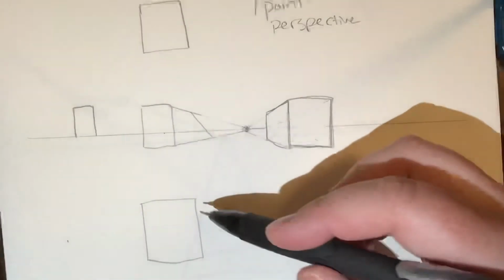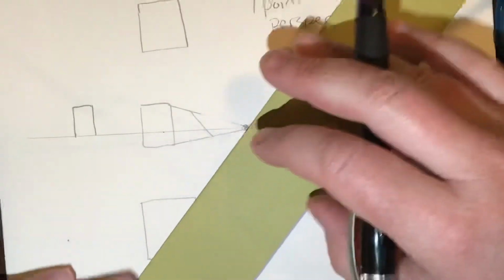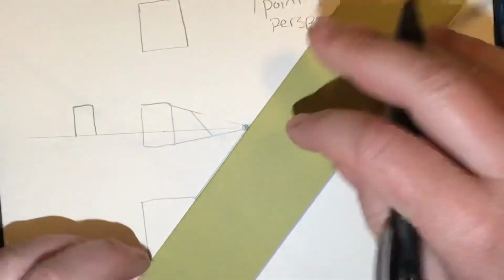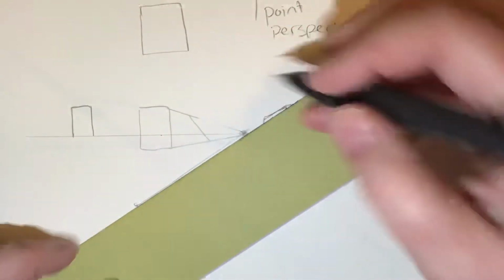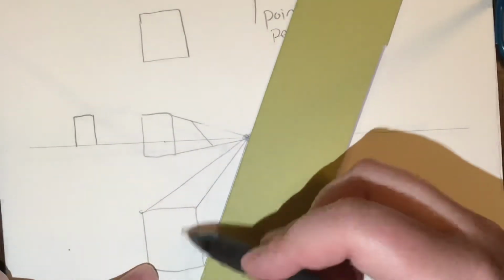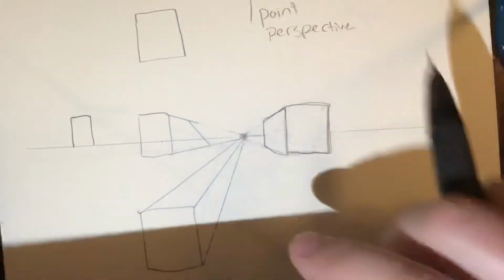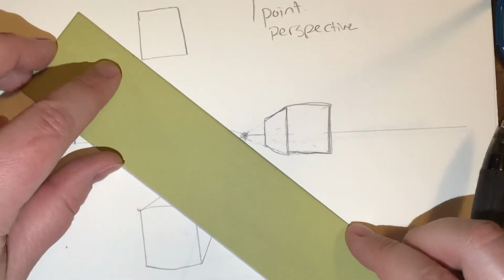If we draw a box that's below the horizon line, same thing. You're going to connect all the corners. And you're not going to connect this far bottom left corner because it would be hidden by the face of the box. Up here, I'm going to connect all my corners.